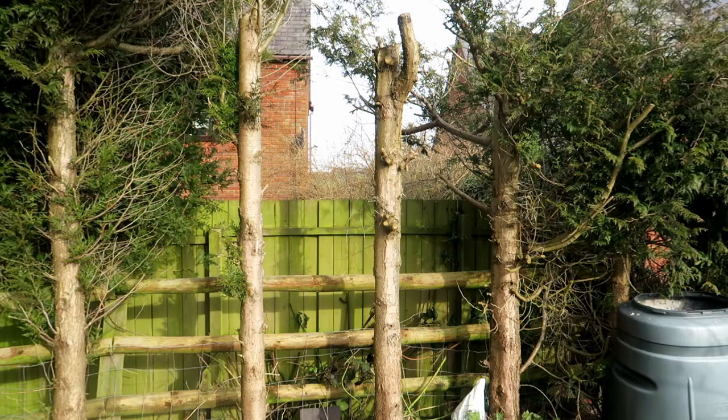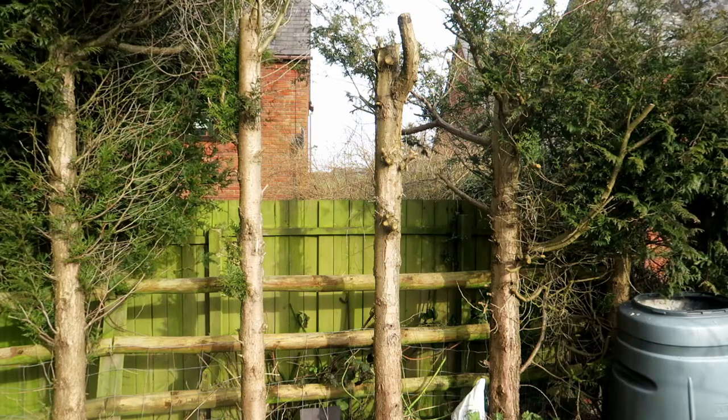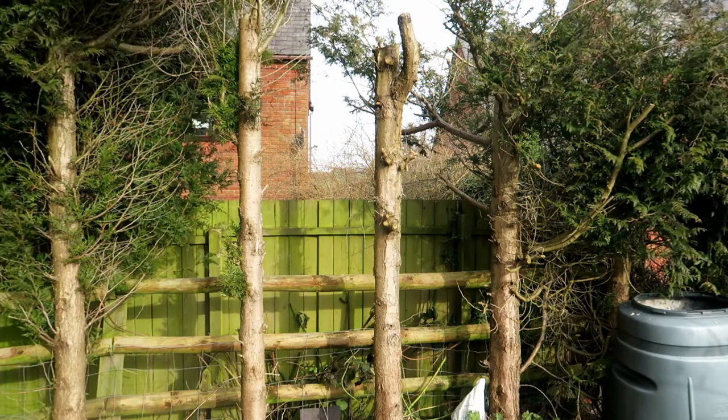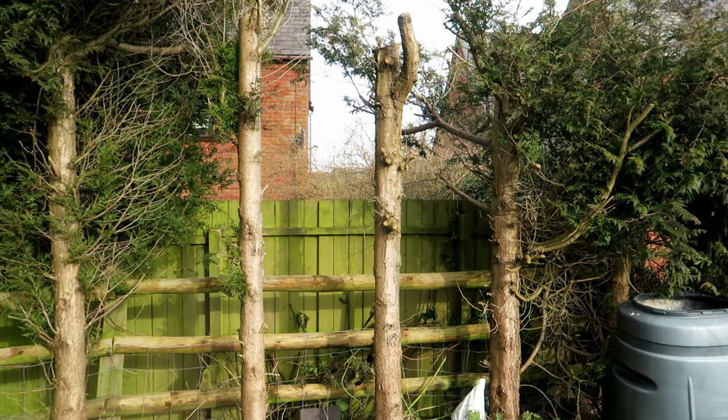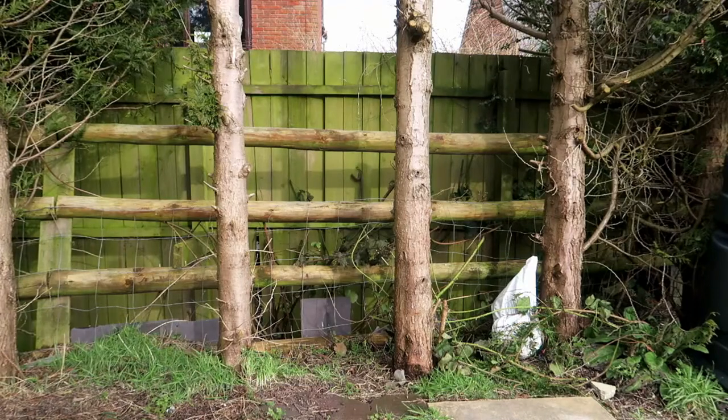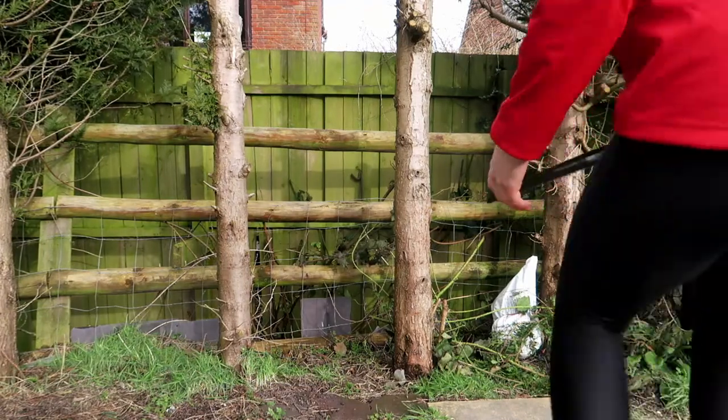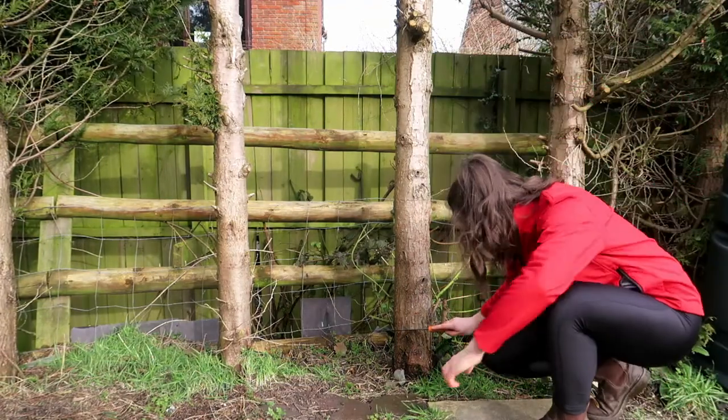These Leylandii in my garden were reduced to their trunk a few years ago. They're still alive, but they haven't grown back much at all. While native hardwood species like ash, oak and beech will support more native wildlife, there's no reason that non-native softwood can't also be a valuable wildlife resource.